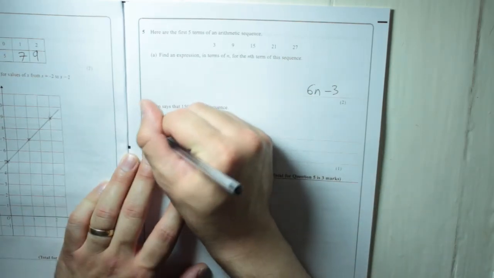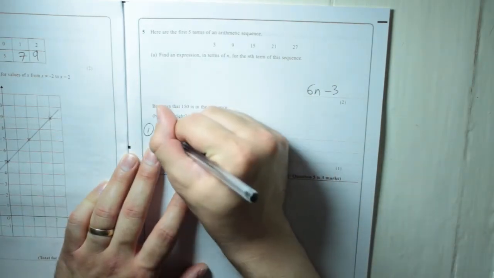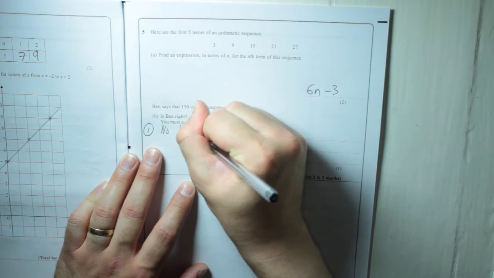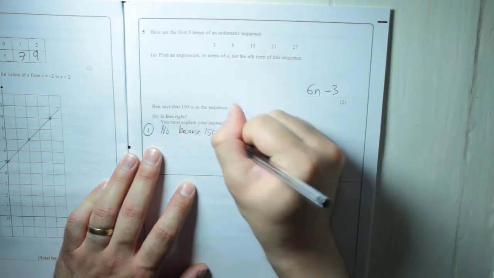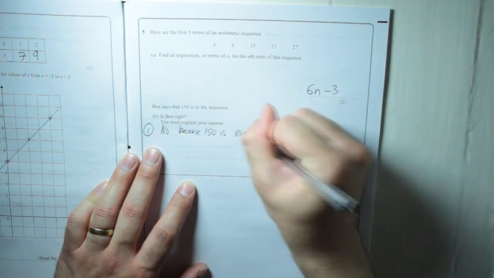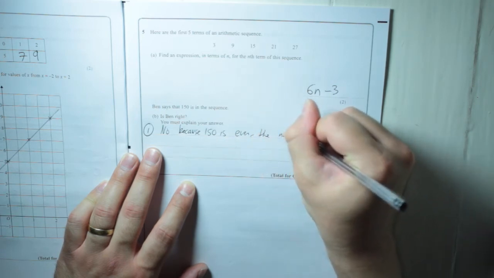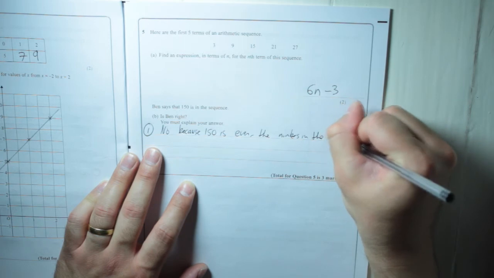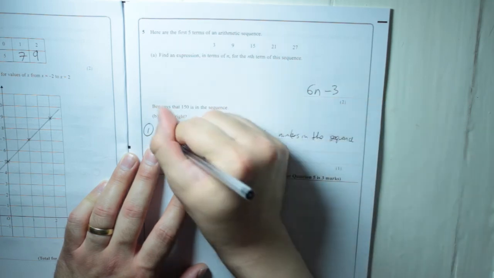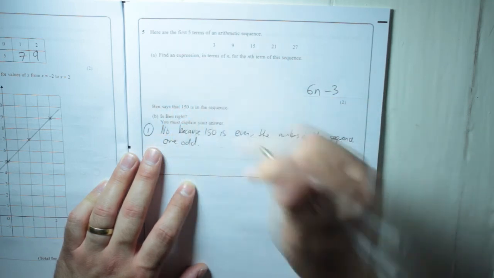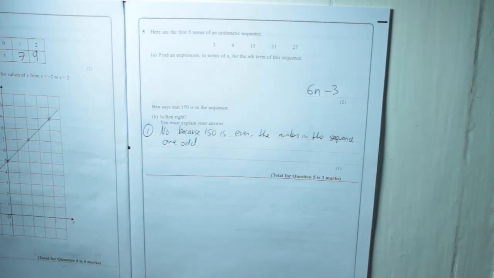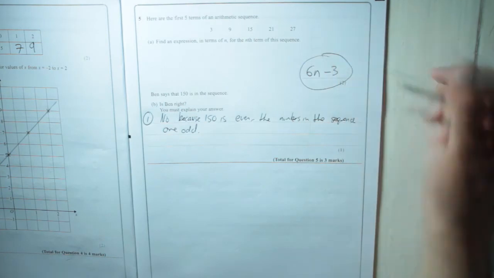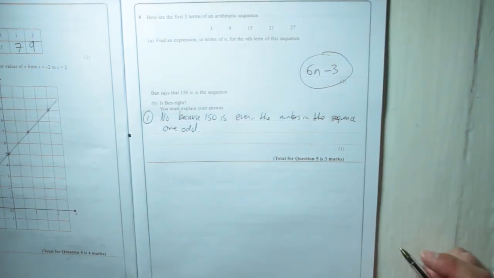Let's say method 1, no, because 150 is even, the numbers in the sequence are odd.